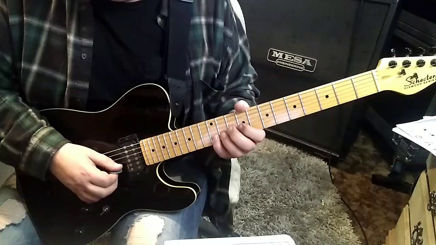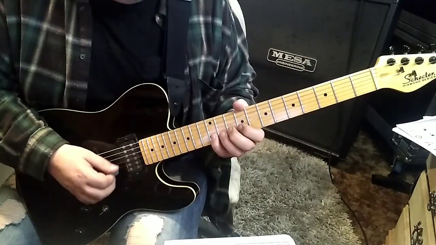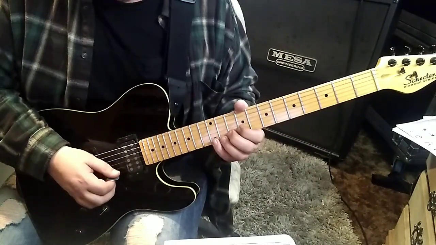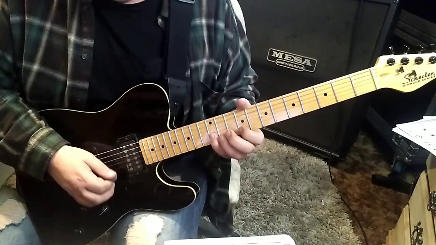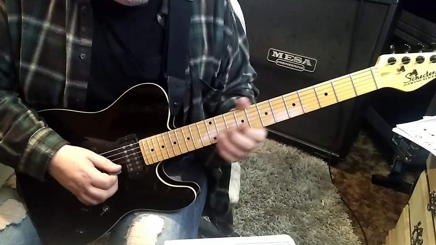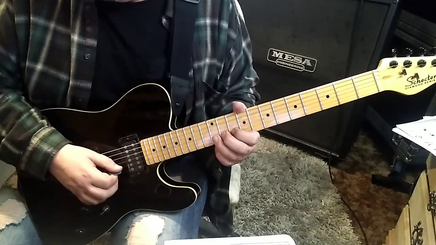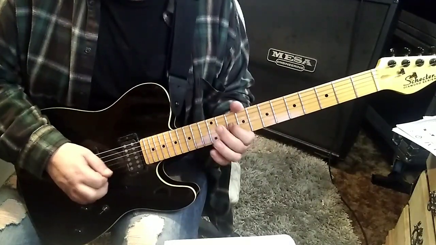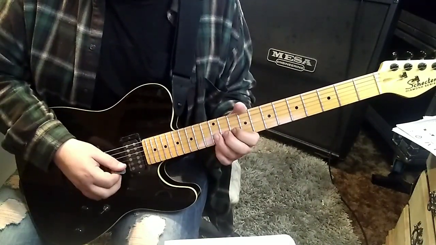chromatic. Go 12 all the way down to 7. Okay, so you have that. Then go 12 chromatically down to 10. Same thing on the G. Slide to 9. Craziness.